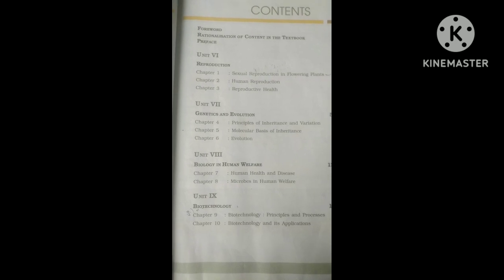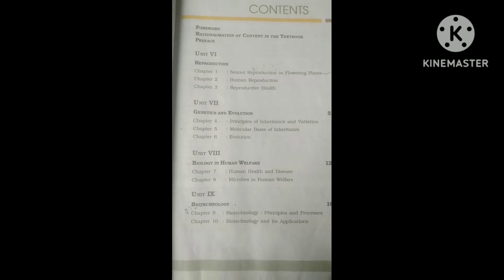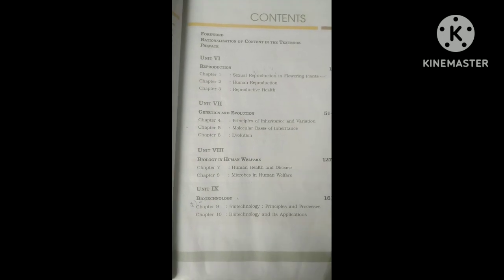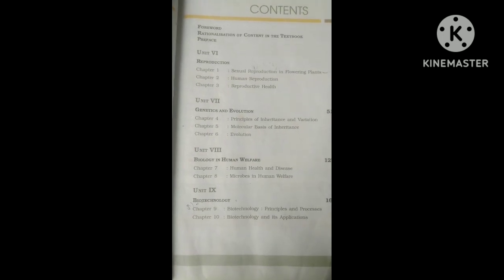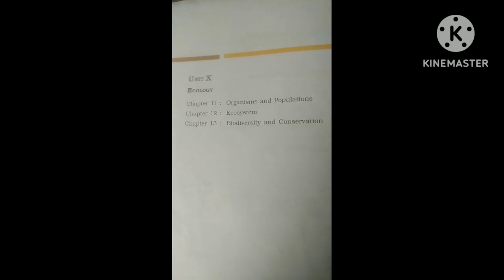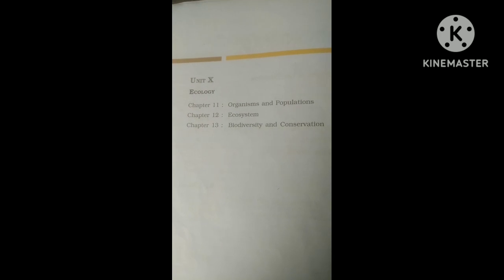Next, 8th unit, that is biology in human welfare, human health and diseases, microbes in human welfare, biotechnology. It is the 9th chapter, biotechnology, principles and processes. 10th, biotechnology and its applications. In the 10th unit, it consists of organisms and populations. It is based on the ecology. The first chapter is organisms and populations, ecosystem, biodiversity, conservation.